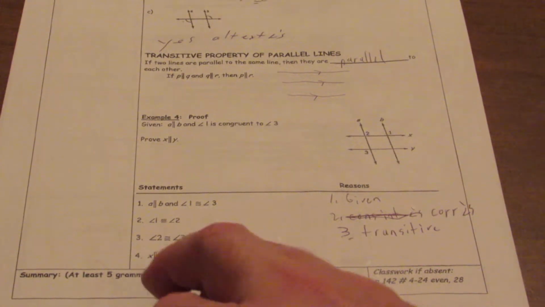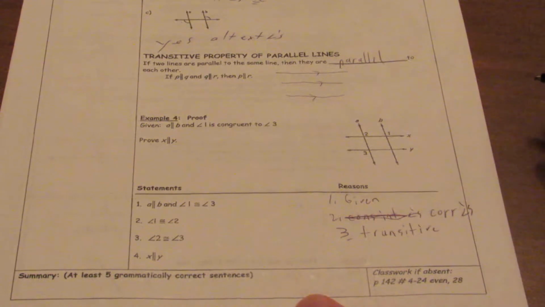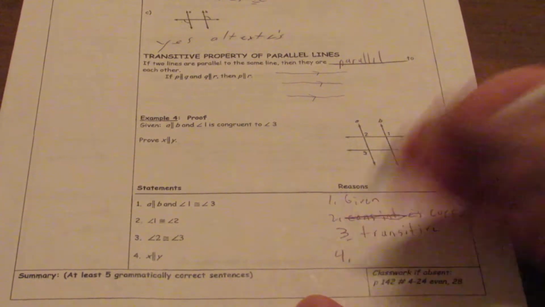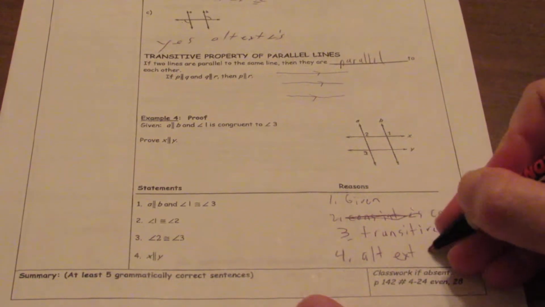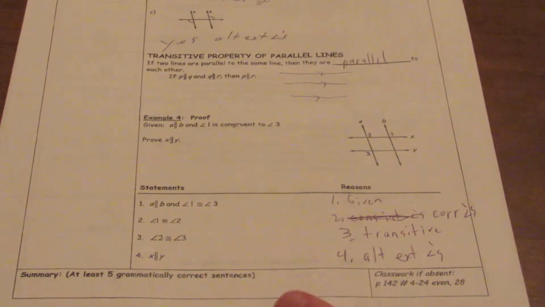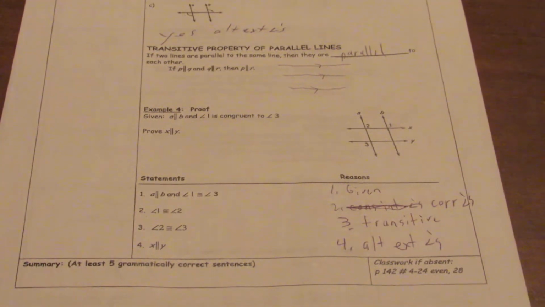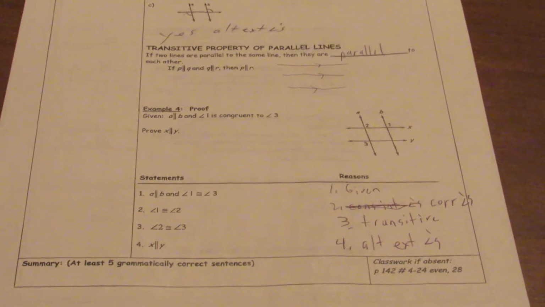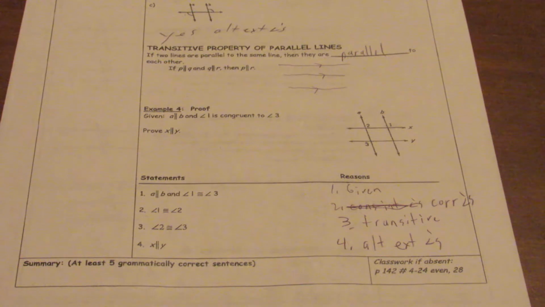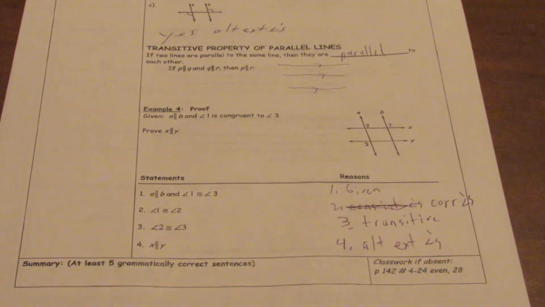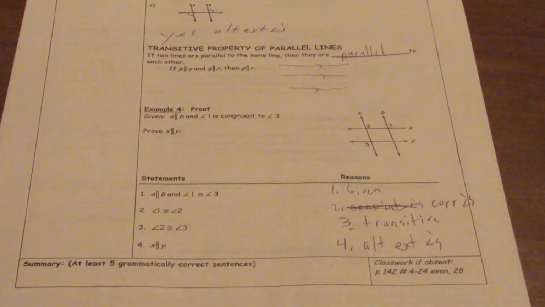And now I know X is parallel to Y because of the converse of the alternate exterior angles. I'm not going to worry about writing converse. We're just going to say those are alternate exterior angles. But it is the converse, and that's why we're going to parallel lines, so that I've proved that X is parallel to Y. Okay, and that is our notes for 3.3, the converse of our theorems on parallel lines and the angles they make.